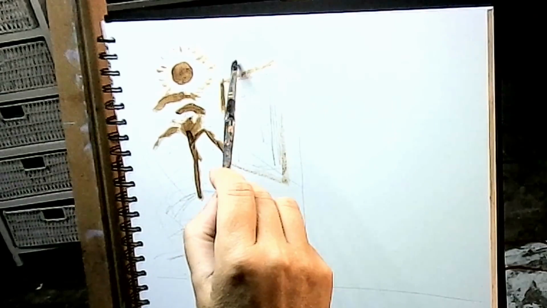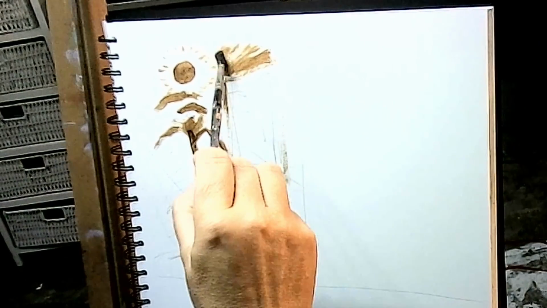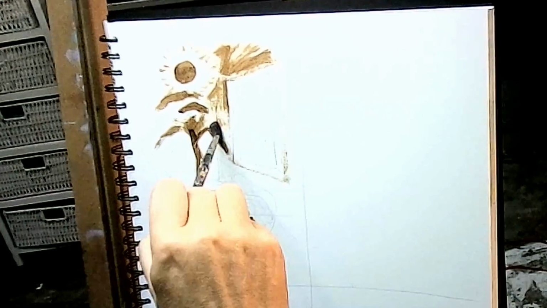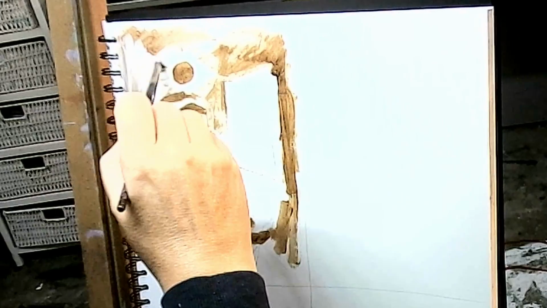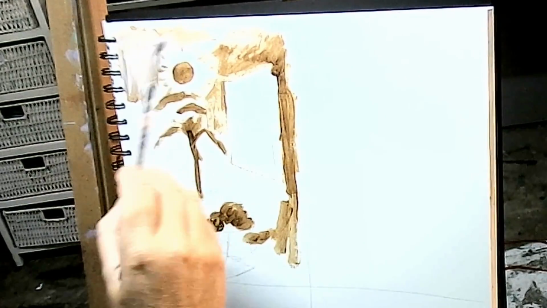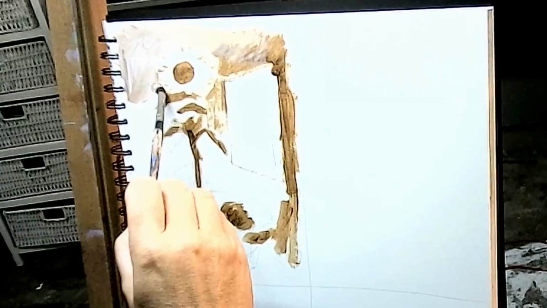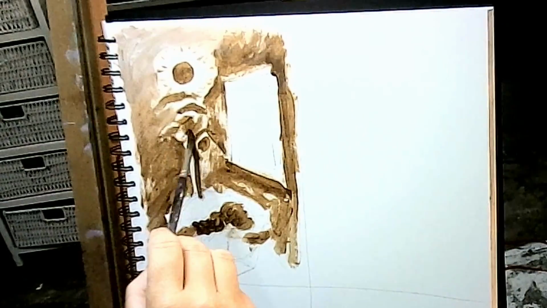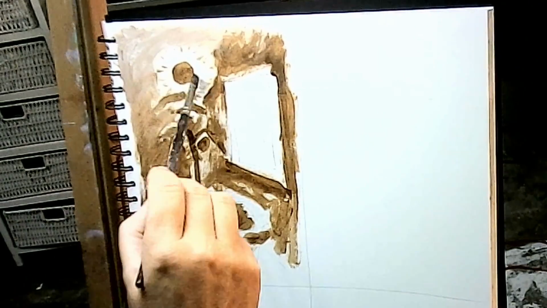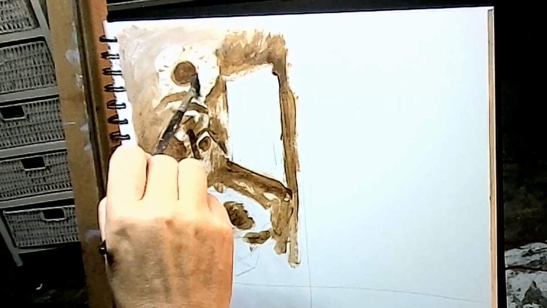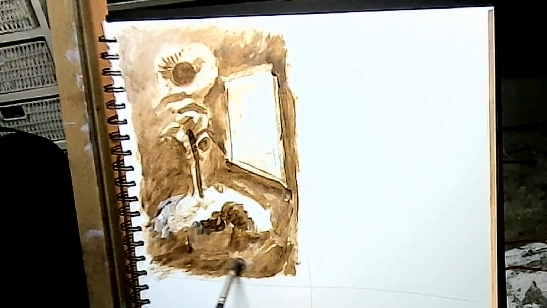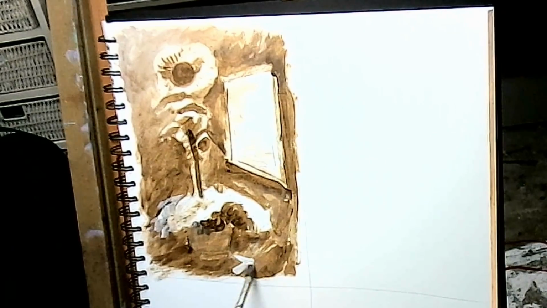So the wall is going to be dark around here and lighter on that side. Getting darker down that side, like so. So there's a tonal idea for the painting.